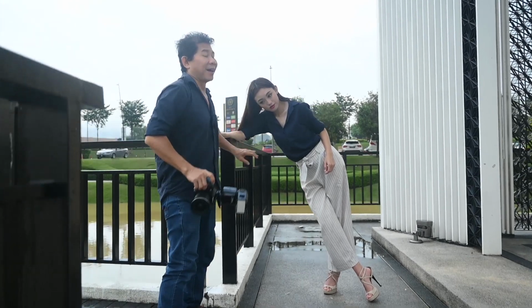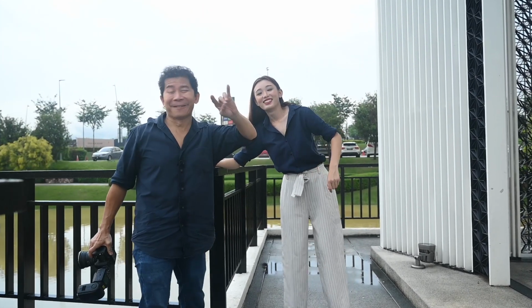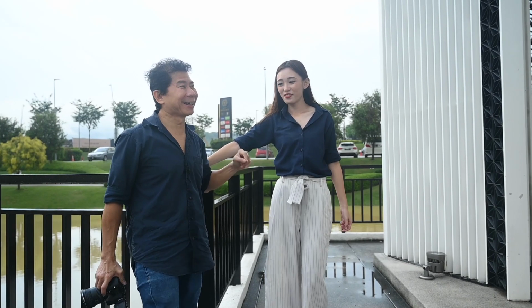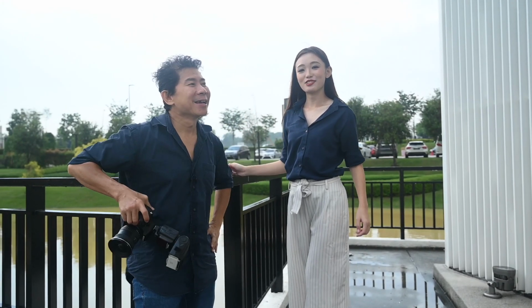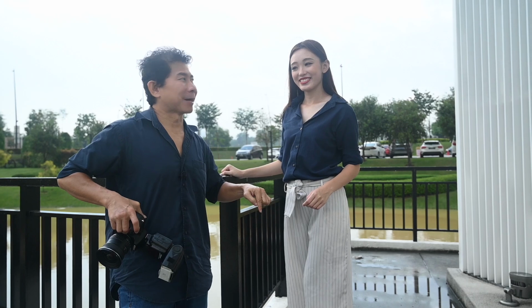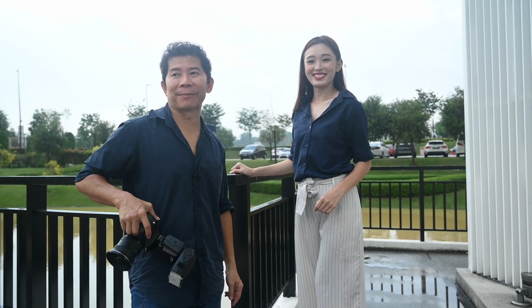Okay, hang on. And the final tip of what I can tell you, if you're doing portraits like this, you're squatting down the whole time doing shoots like this, don't suddenly stand up. I feel faint now.